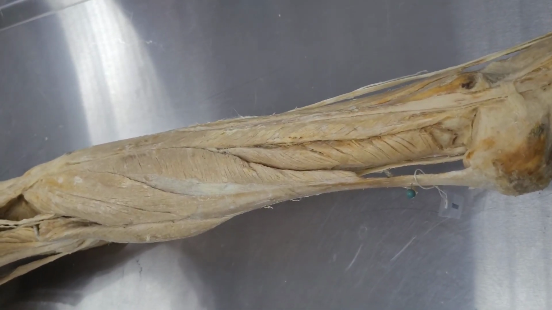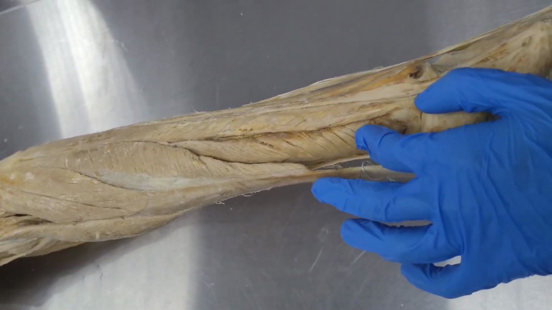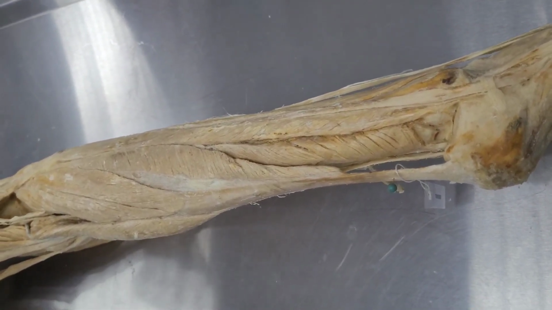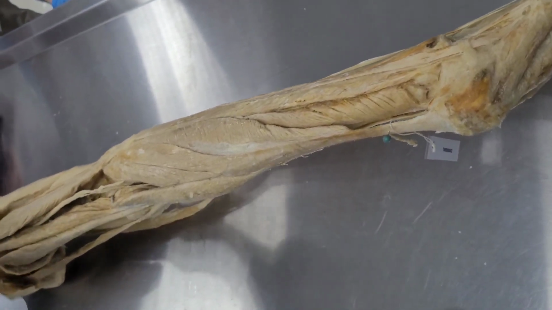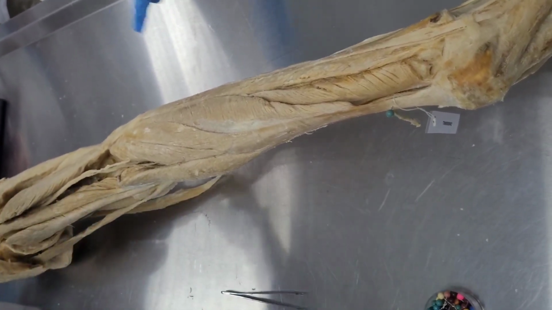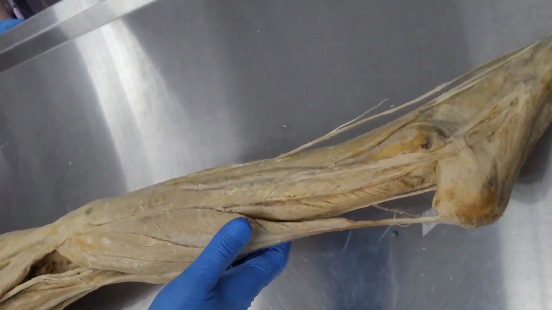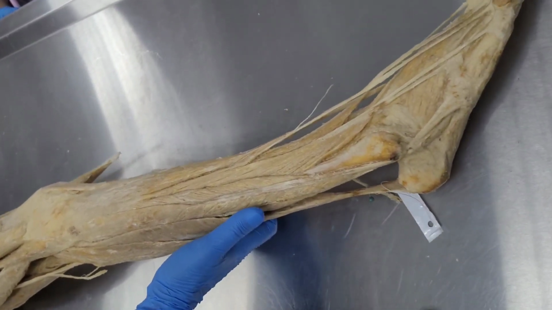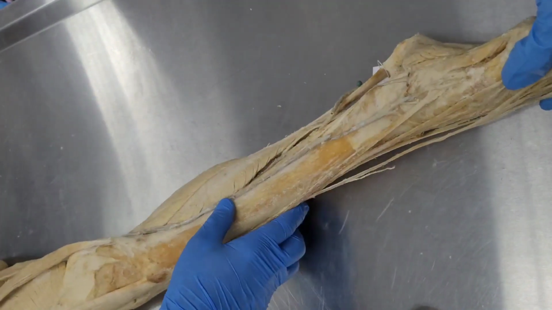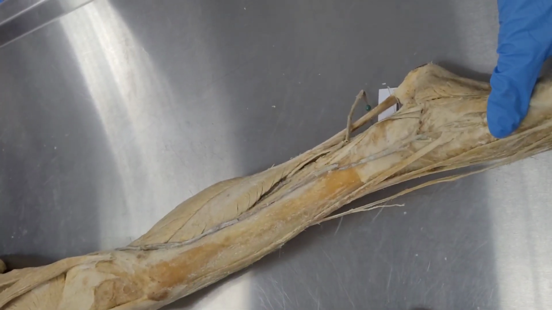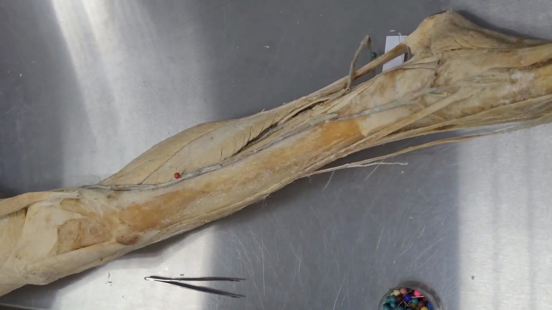Always when you study identification of muscles, please make sure you put pins to identify. Once you memorize what it is, then you can remove the pin. Okay? Now the leg muscles. Now if I pin this structure that is running here, what will you answer?